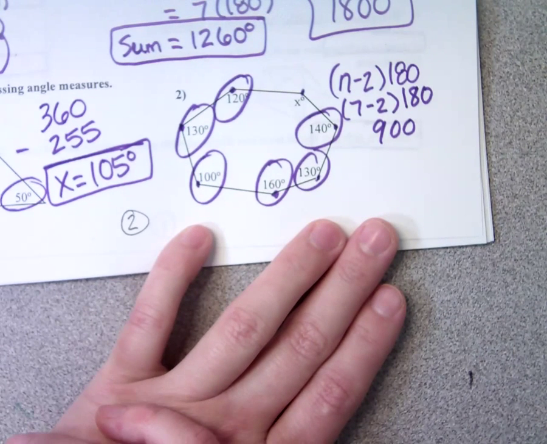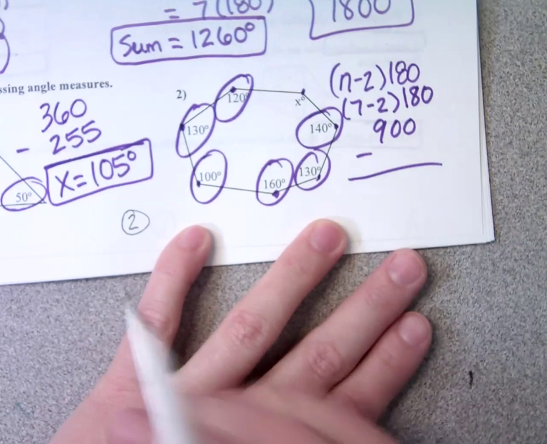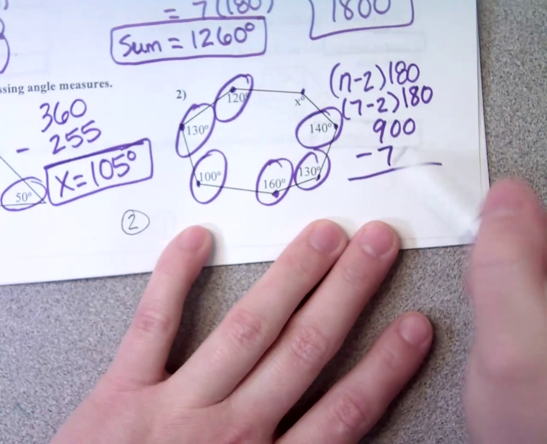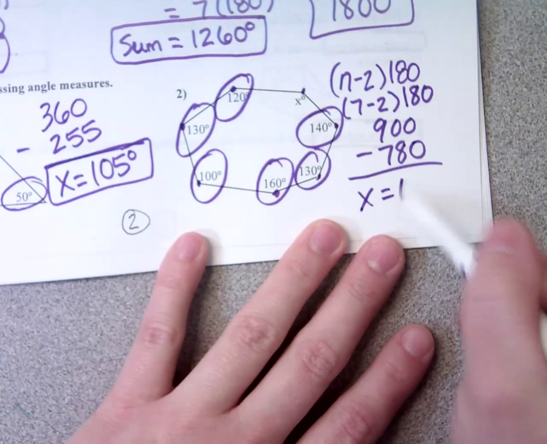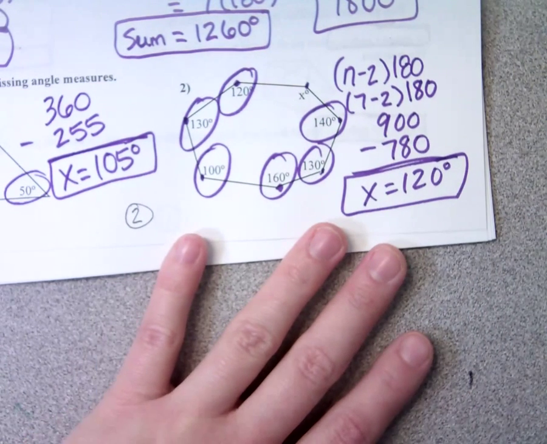Calculators are kind of handy today, even though I tried to make nice numbers. The end result is 120. Does anybody know what you get when you add those? 780. And yes, the end result is 120.